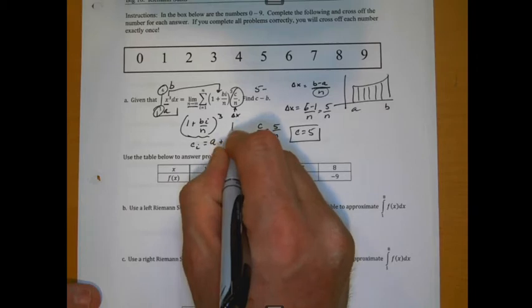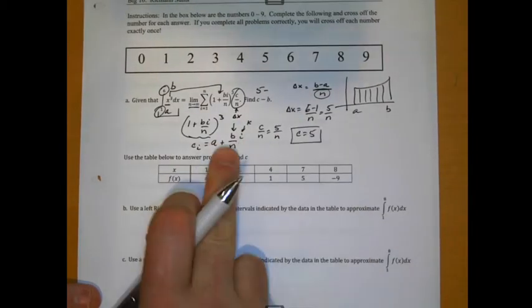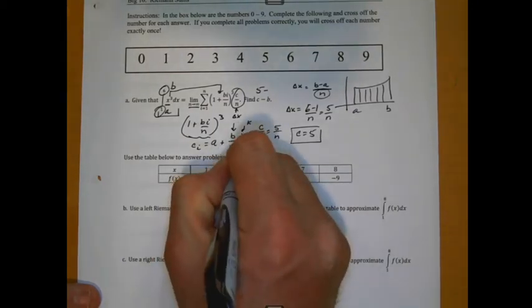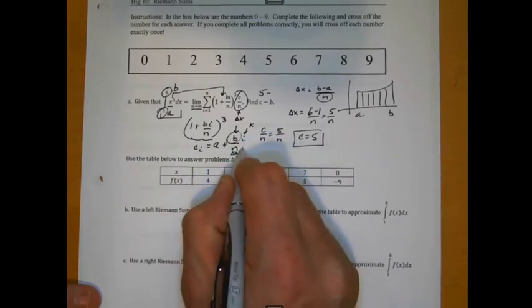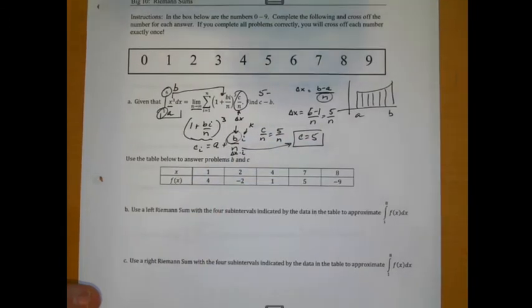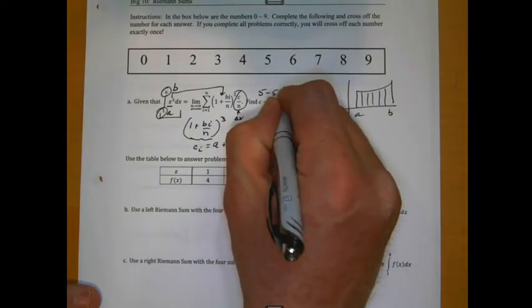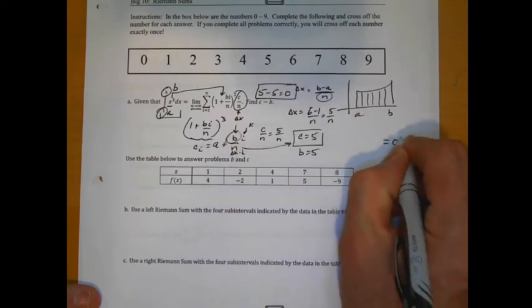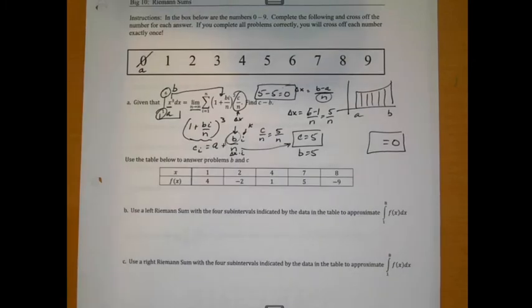So b over n has to be your delta x. So that's your delta x times i. In this case, if my delta x is c over n, that means the b is 5 as well. So in this case, 5 minus 5 is 0. We're going to cross that one out. I'm going to put an A next to it just so we know that it's right there.